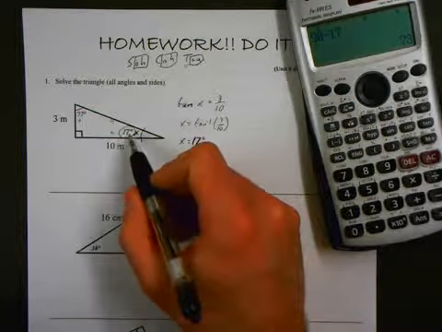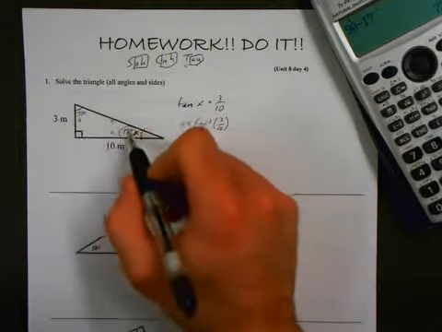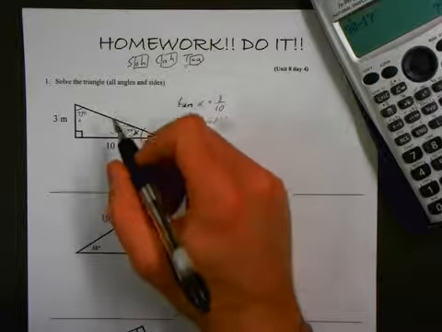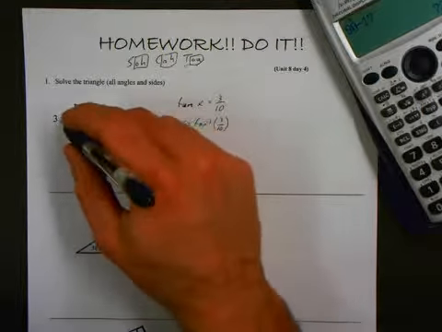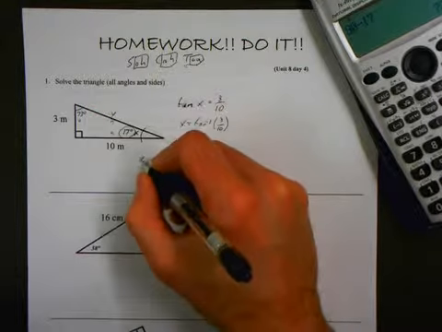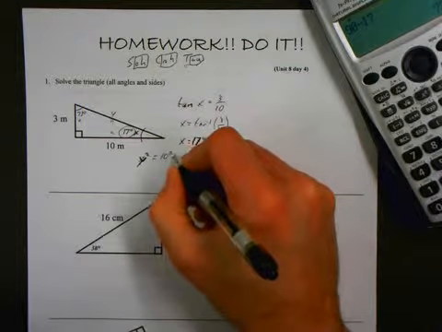Okay, so I only have to do SohCahToa once. So I did SohCahToa once. Now, once I get one angle, I just use the minus 90 to get the other angle. And then I can use Pythagorean theorem. So I can just square these and add them to get that side. So in order to solve for y there, we'll say that y squared equals 10 squared plus 3 squared.